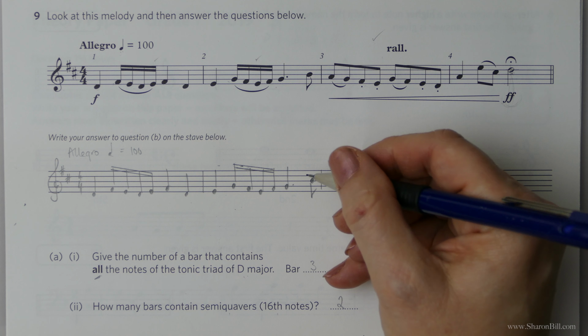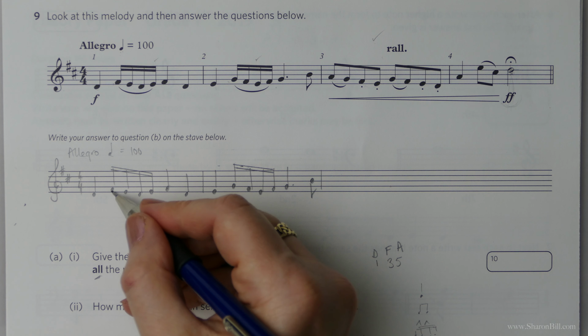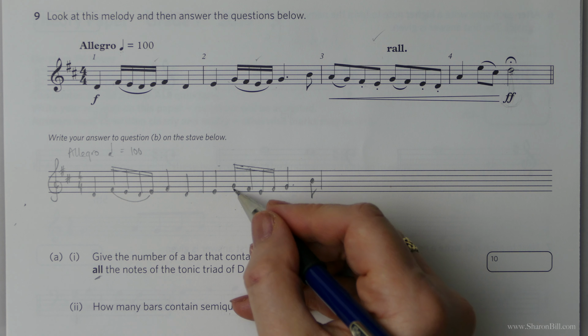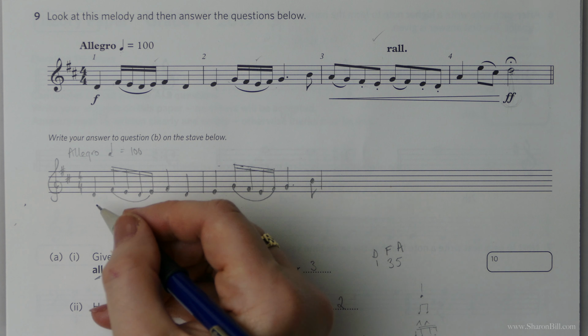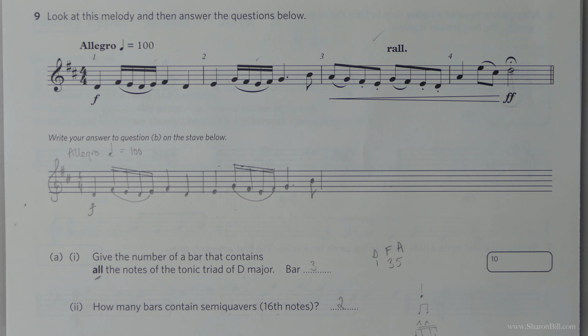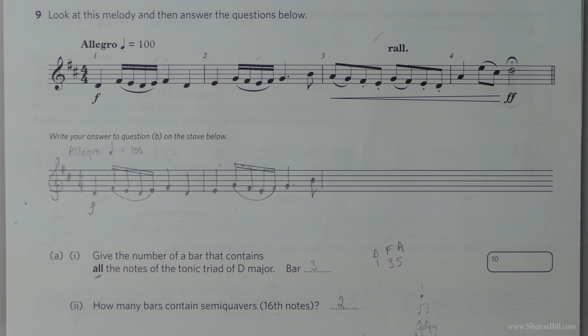So that's the notes in place. Now then we need a slur here, a slur here, and then we have forte. And I think that's everything, isn't it? There we go, that's that question completed.